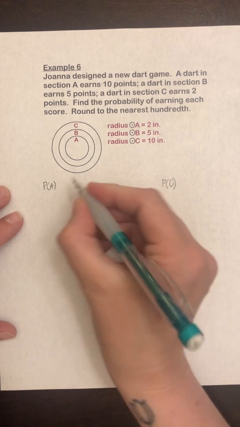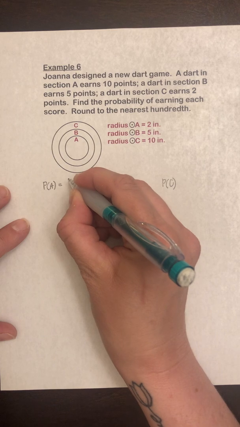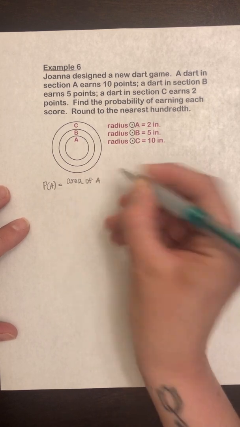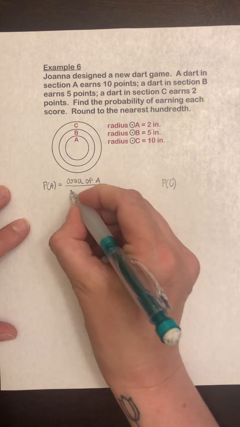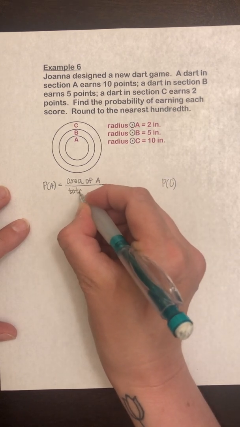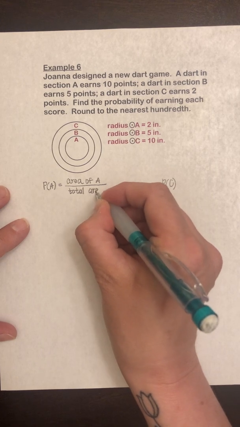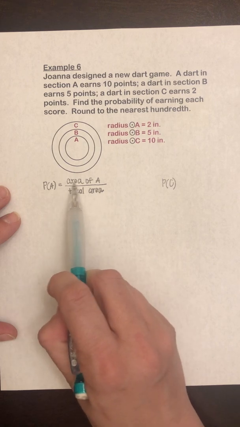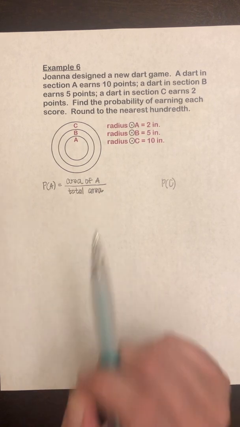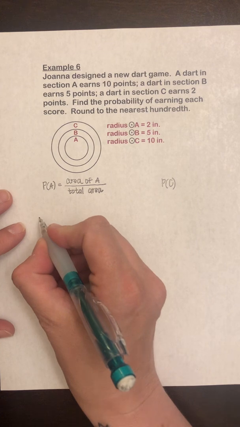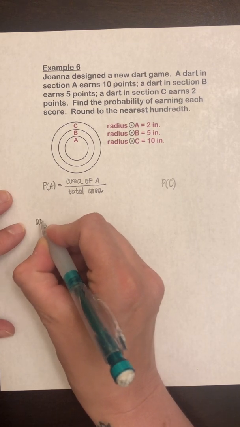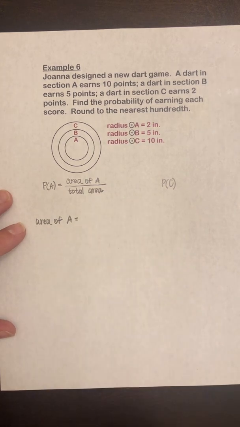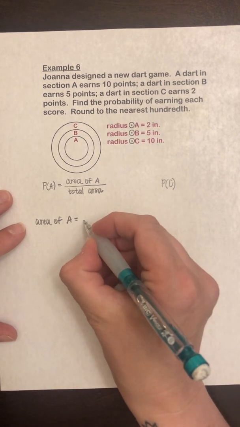Okay, so we're gonna start it off the same way. We want area of A, because that's what we want, over the total area. Does that make sense? So we want to land in part A. We want to land in section A, so we need the area of section A over the total area. So here we go. Let's talk about area of A. All right, well, that's a circle. So that's pi r squared.